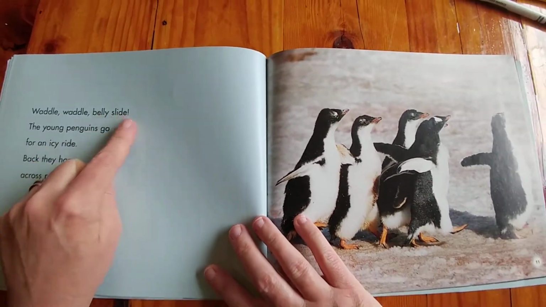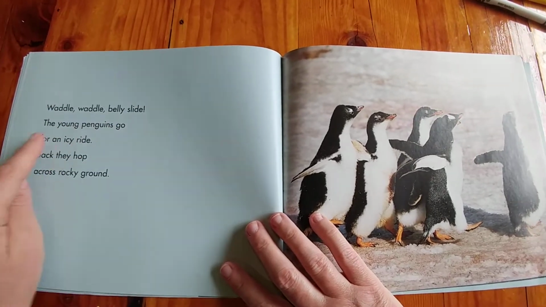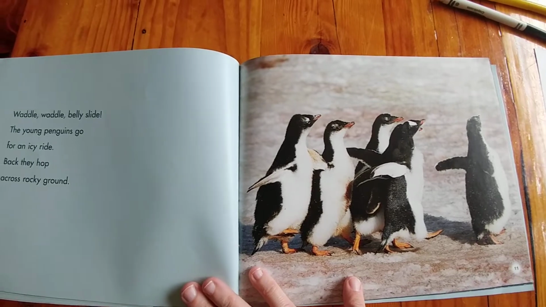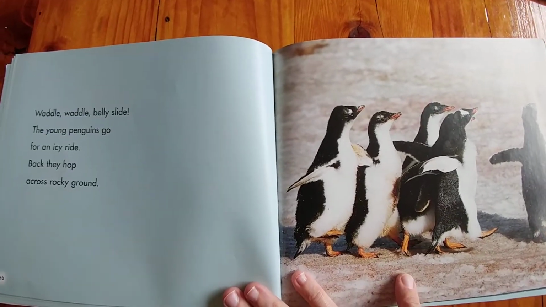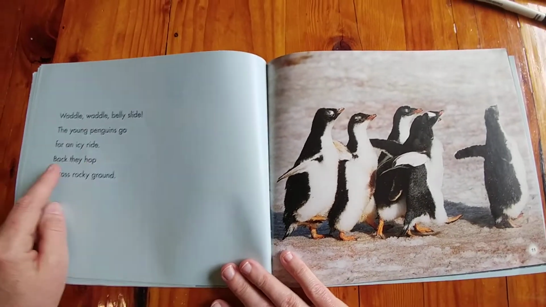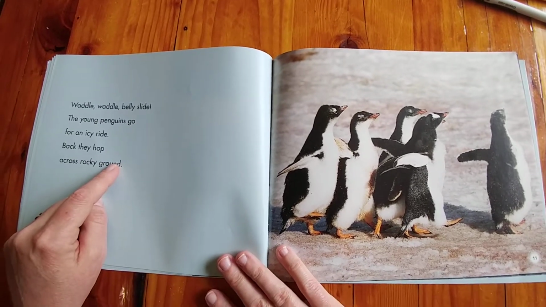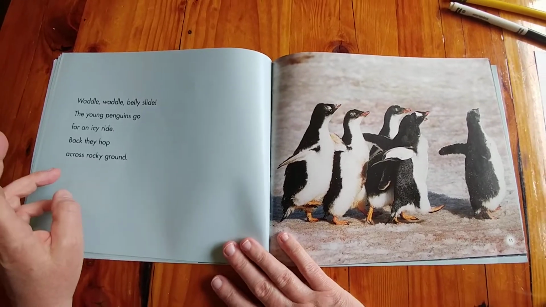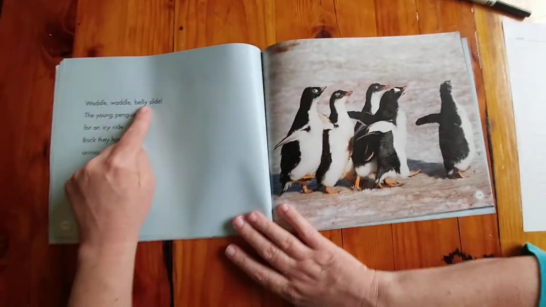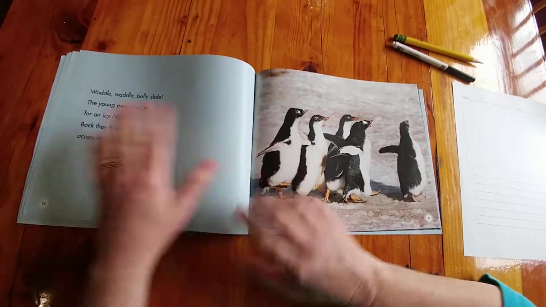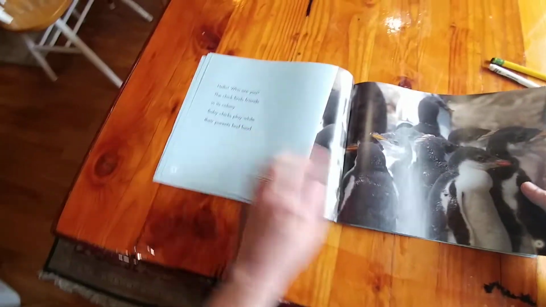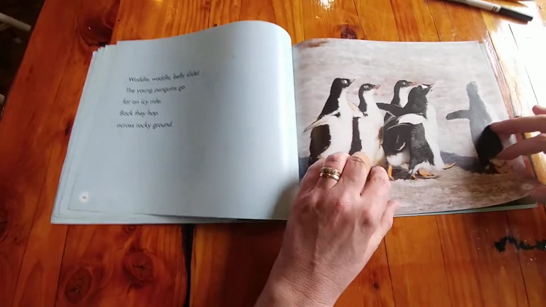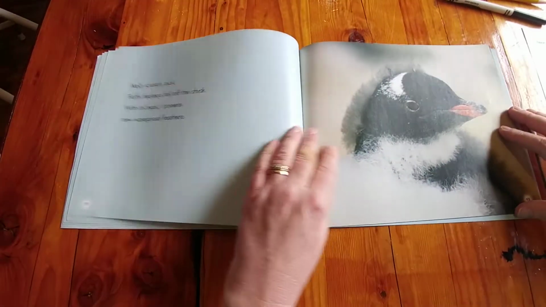Waddle, waddle, belly slide. The young penguins go for an icy ride. Ooh, here's another clue. And look at the picture. I see snow and ice. So penguins live where it's cold and icy. Back they hop across rocky ground. So I found another piece of information about what penguins do. Penguins waddle and belly slide. So not only do they play, we can also see that they waddle, that's how they walk, and they slide on their bellies.